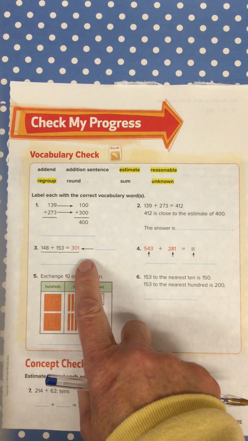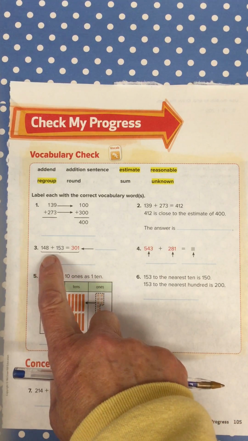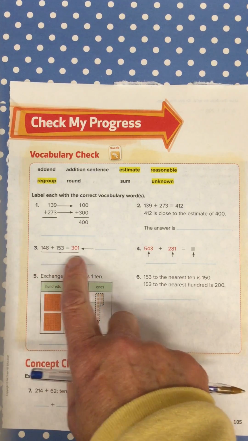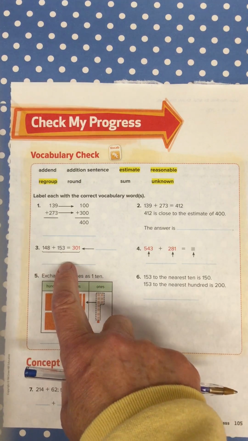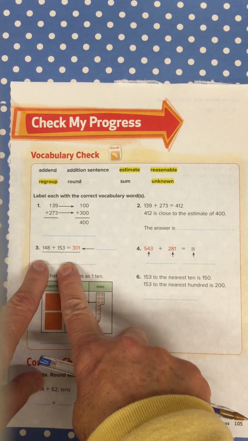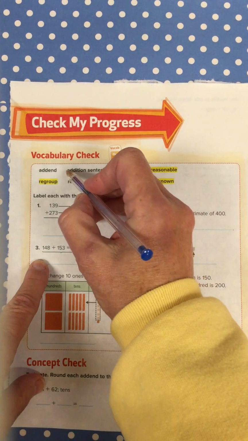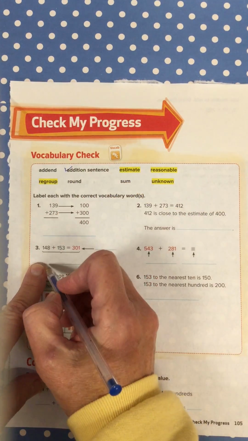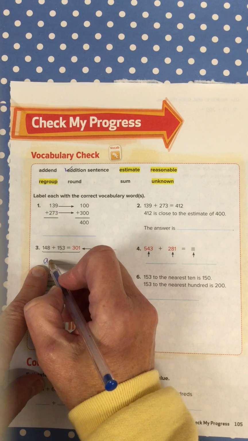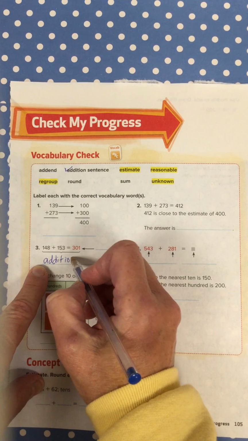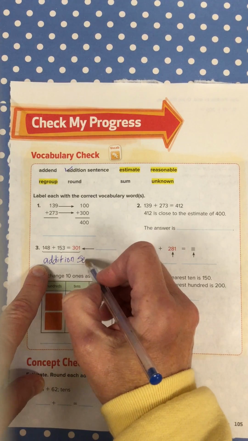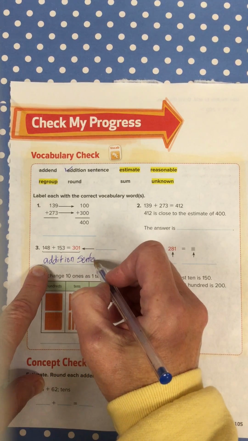Let's pick number 3. Okay. So what does that look like? Well, that's what they call a number sentence, that whole thing, and they've got a bracket underneath it. So I believe number sentence would go right there. So I'm going to cross it off my list right here, and I'm going to write the word addition sentence. Okay, that's what that whole thing is.